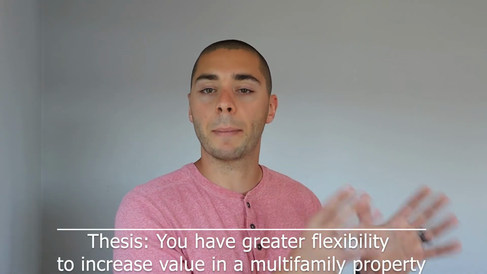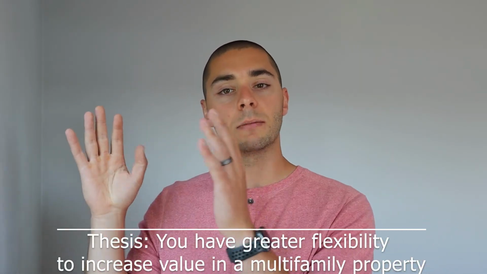In a single family property, I can't really do that, right? I mean, I can throw granite countertops in, I can put high-end amenities and hope that brings the value up a little bit more. But at the end of the day, it's based on comparable sales versus multifamily based on net operating income, cap rate, boom, value.